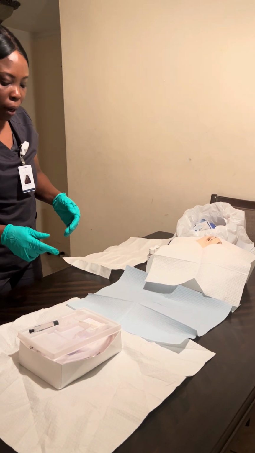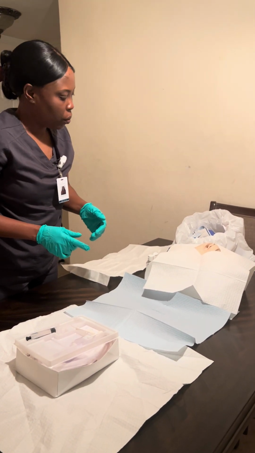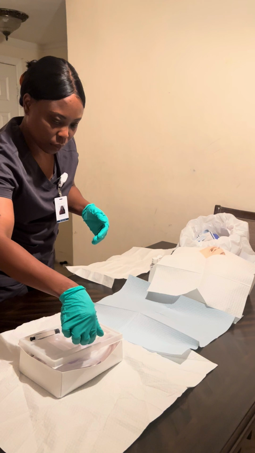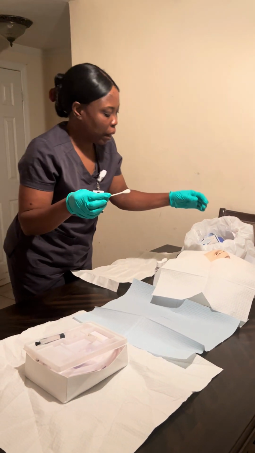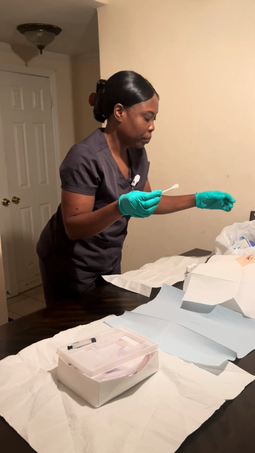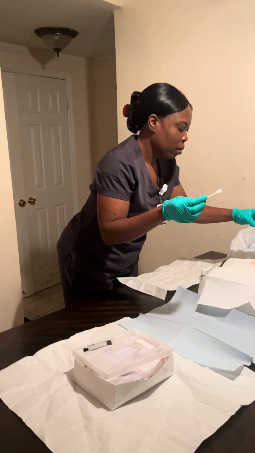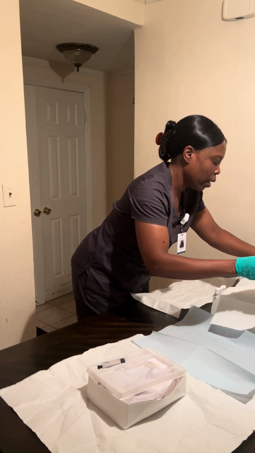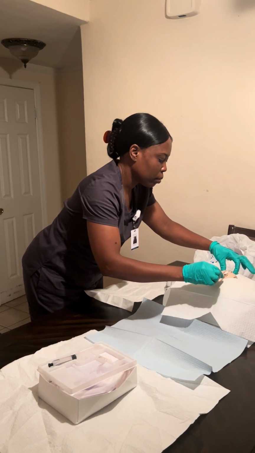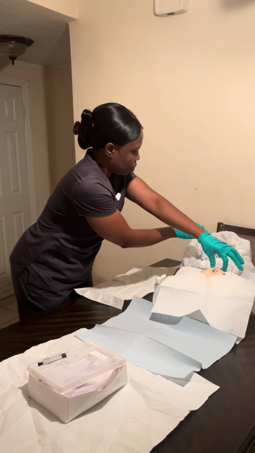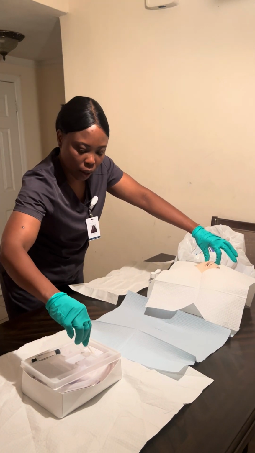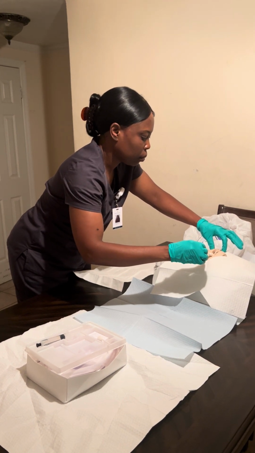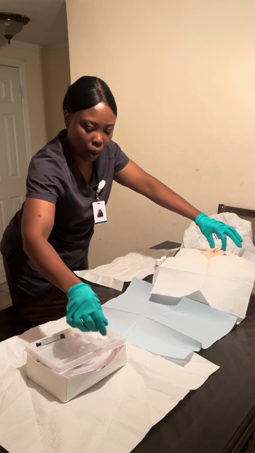Now, Mrs. Smith, I'm gonna clean the area for you. You can feel my hand touching you, okay? I'm gonna clean from the top to the bottom, and then in the middle area, from anterior to posterior. Mrs. Smith, you're gonna feel my hand touching you, okay? I'm gonna clean the other part now. I'm gonna clean the middle part now.